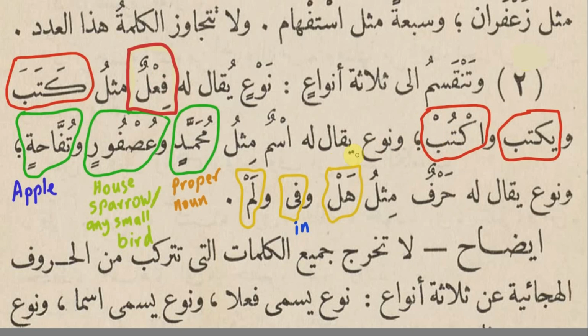The second type, ونوع يقال له اسم. The second type is noun. Notice this here, I say اسم because I start with it, pronounce it separately. But if I read this sentence, يقال له اسم, you will hear me saying it like this. That's the Hamza I talked about before. We're not going to cover this now, but that's just for you to understand why sometimes I will pronounce it, sometimes I will not. We'll cover this later. So اسم is the word for noun. So that's the second type.